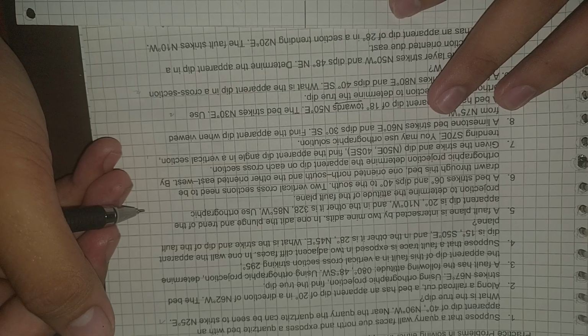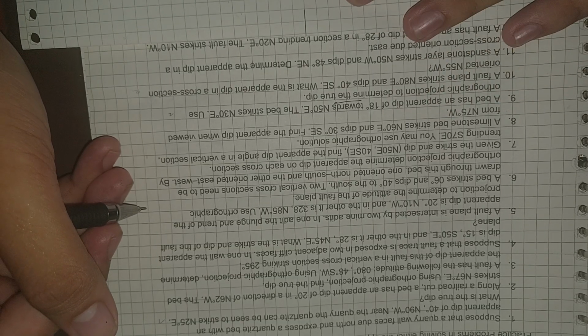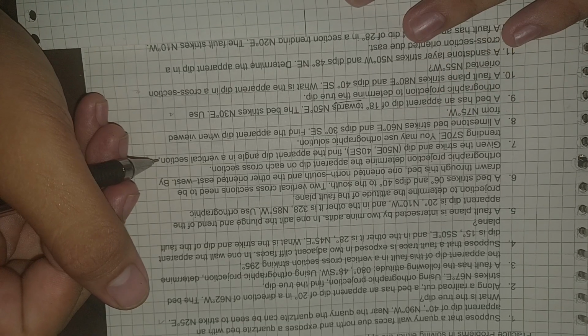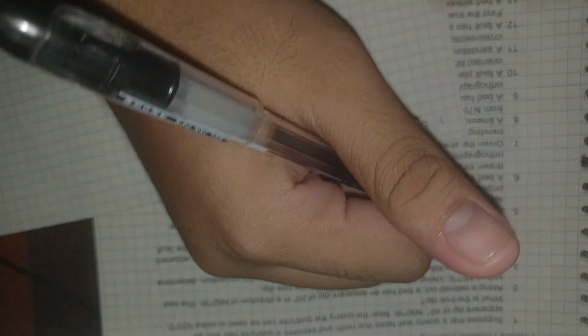Given the strike and dip, find the apparent dip angle in a vertical section trending south 70 east. You may use orthographic projection. So now, on solving, first, we will be writing our given.